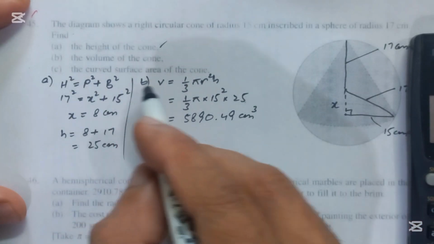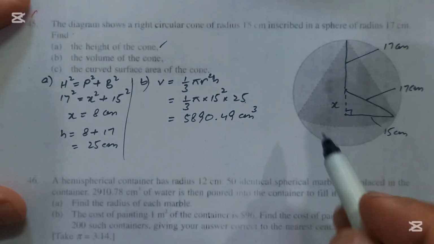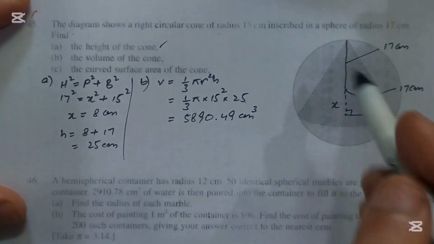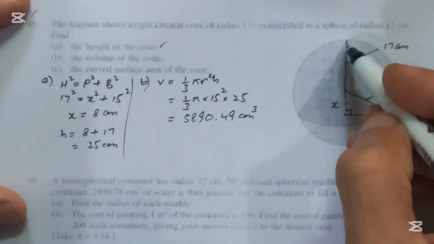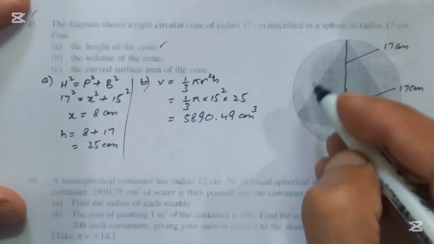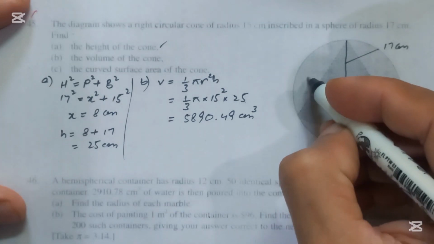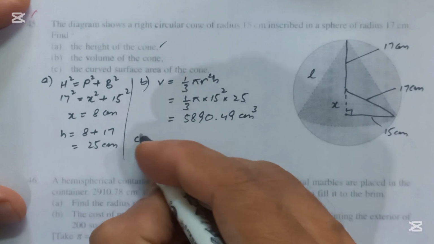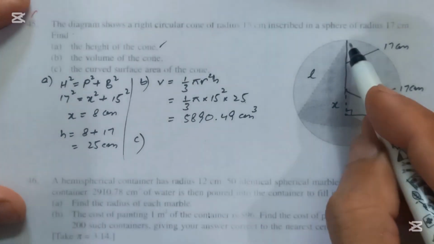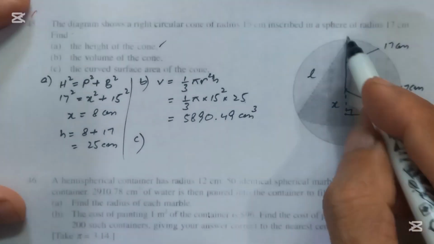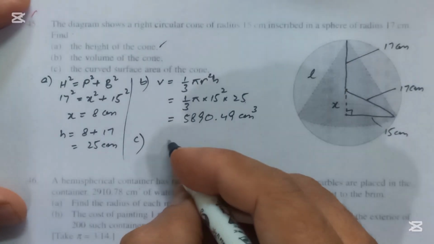C part is the curved surface area of the cone. Okay. For curved surface area of the cone requirement, again we have to find the value of the L. Okay. C part. Now apply the Pythagoras theorem in this triangle. Hypotenuse is missing.